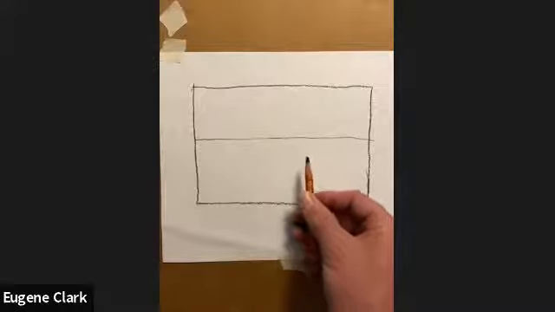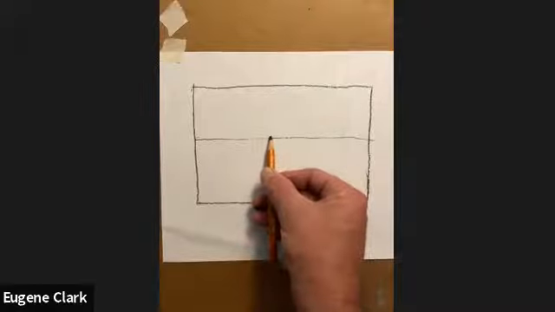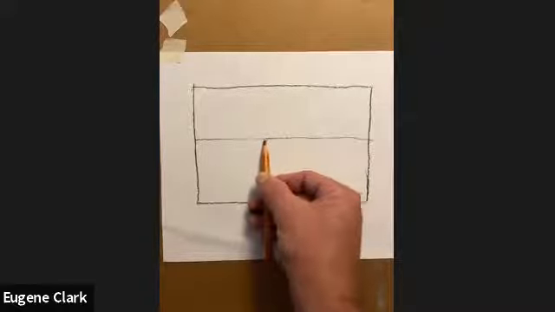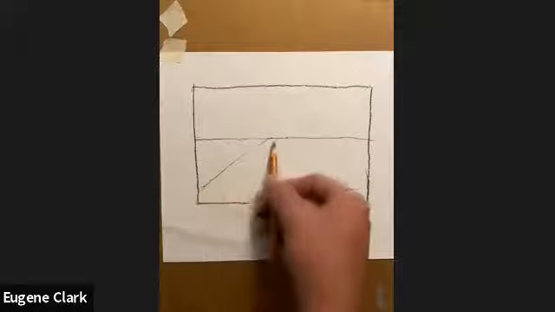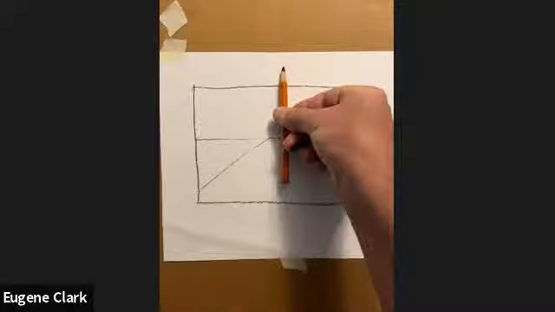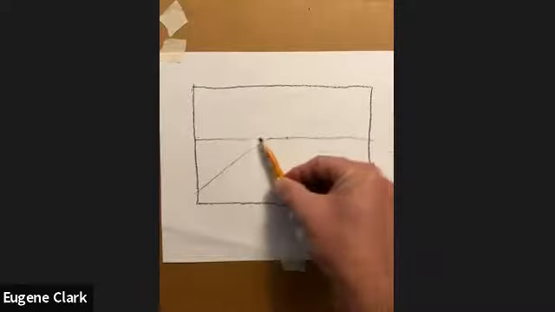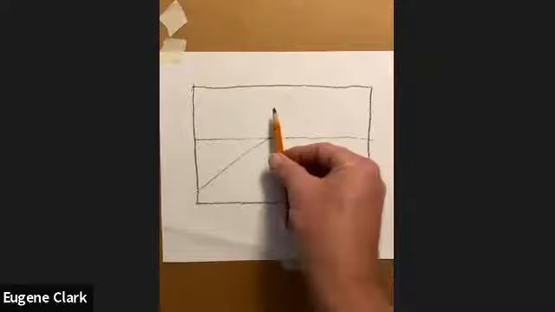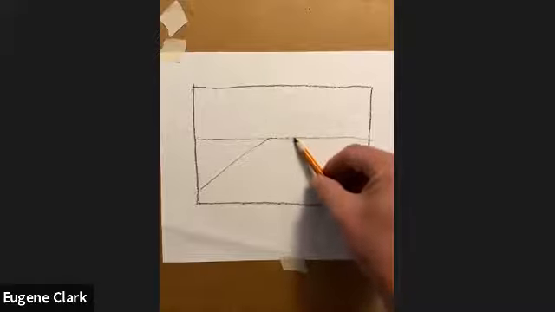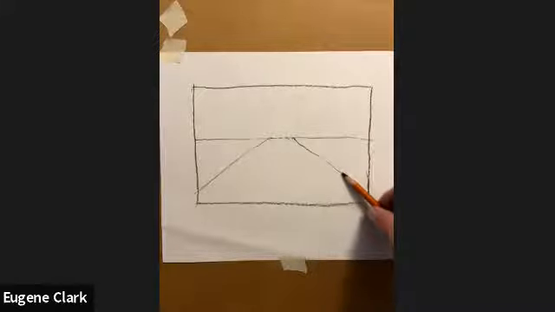And then from that horizon line, we're going to bring a diagonal going from not quite the middle, there's the middle, it's off a little bit, towards the bottom corner. And we'll come over here a little bit away from the middle and do the same thing on the other side.